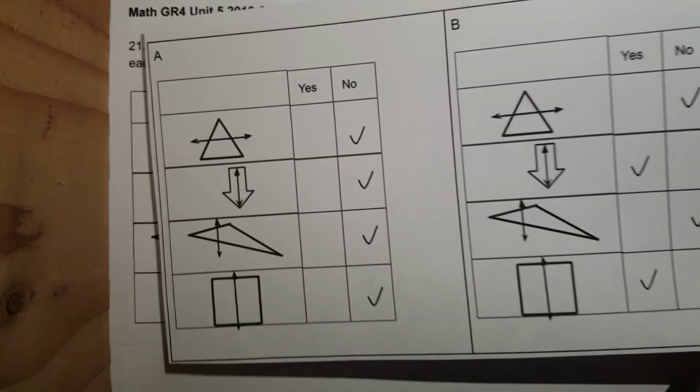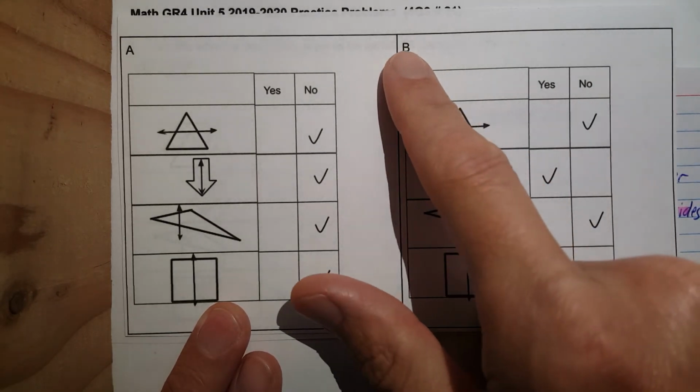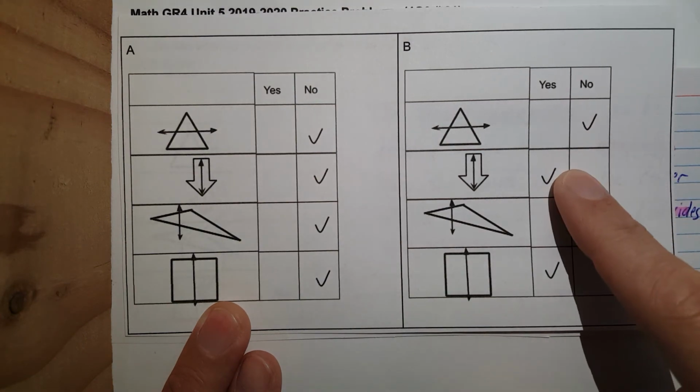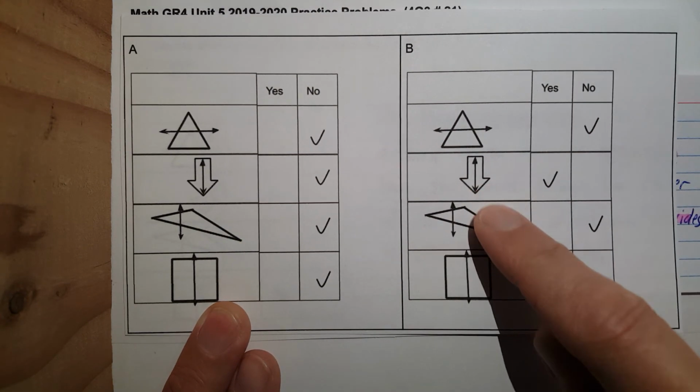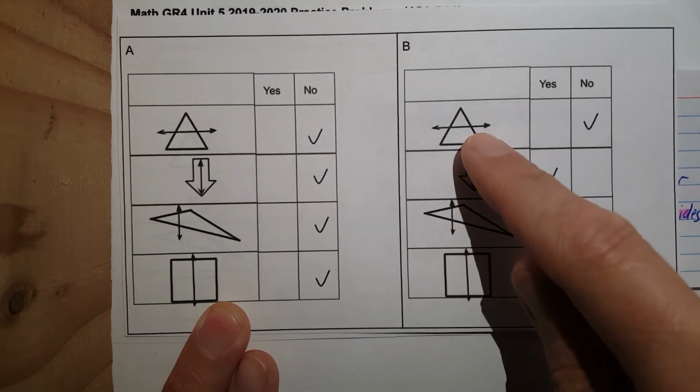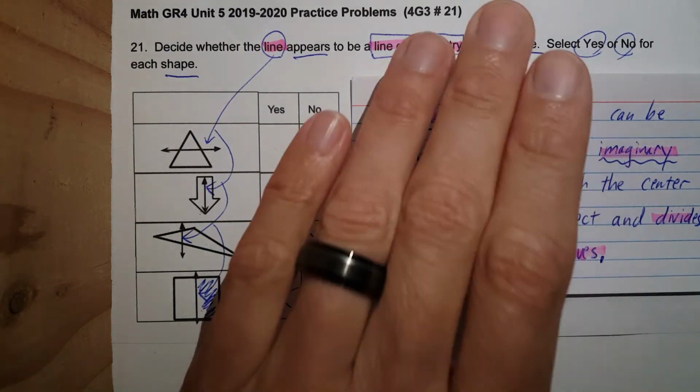Forgot to wrap it up. If we look at this, our correct answer would have been B. No, yes, no, yes. Line of symmetry, line of symmetry. No, no. That's it, distance learners.